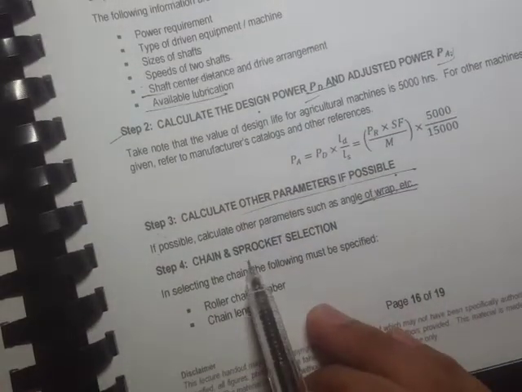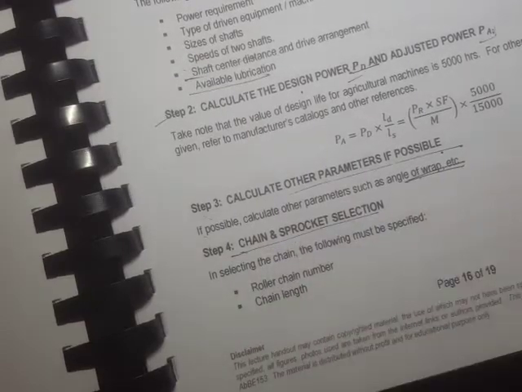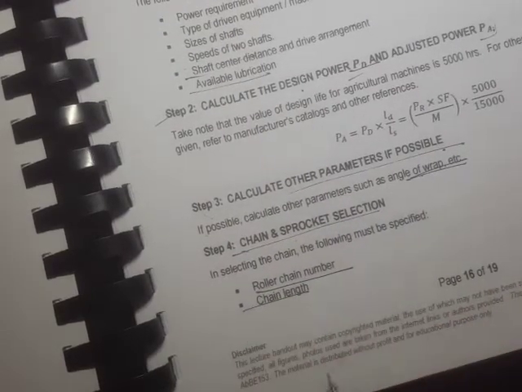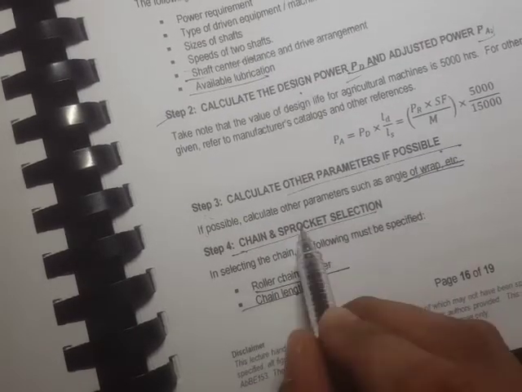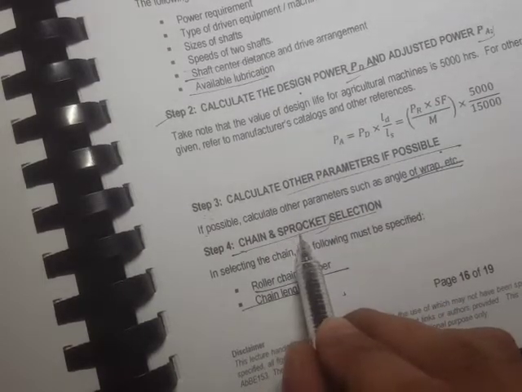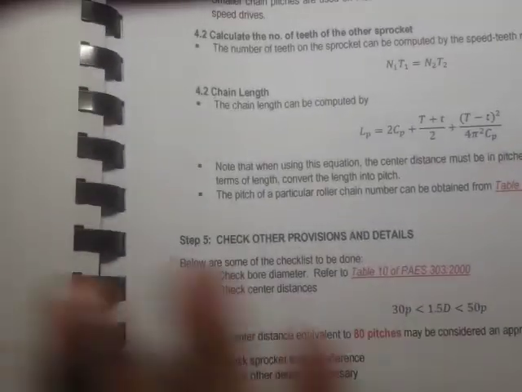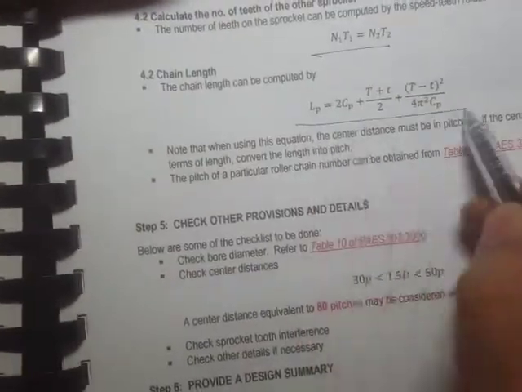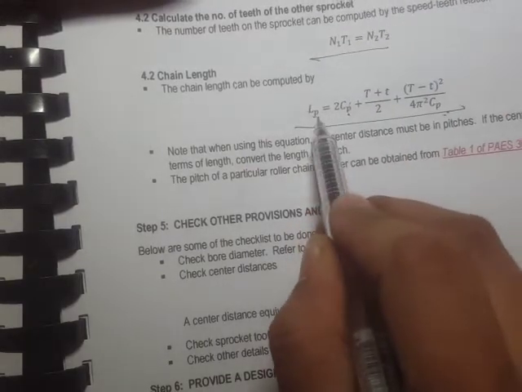Okay, but for the chain and sprocket selection, when we say chain selection, we must specify the roller chain number and the chain length. Because once you have the roller chain number, then you have the size of the sprocket, and we only need to specify the number of teeth for the sprocket. For the number of teeth, we'll just use this speed-teeth relation. And for the chain length, just take note again, this center distance is in pitch, so this one would be in pitch.